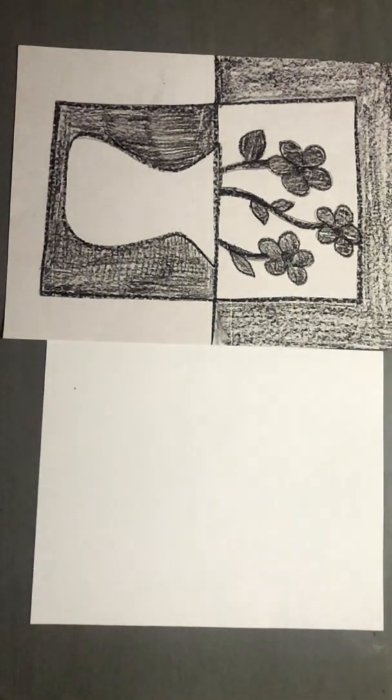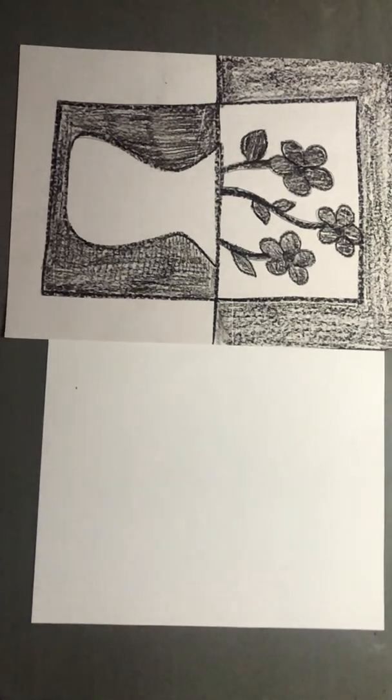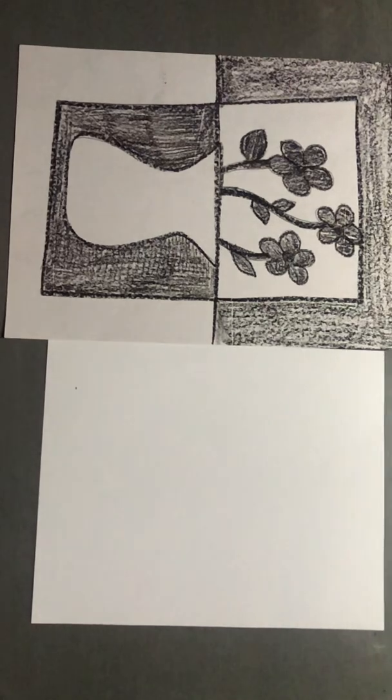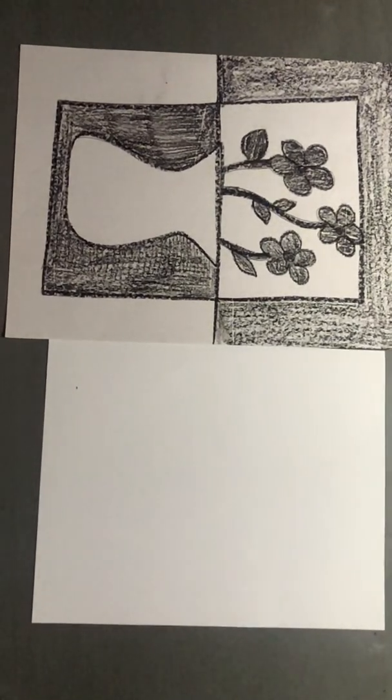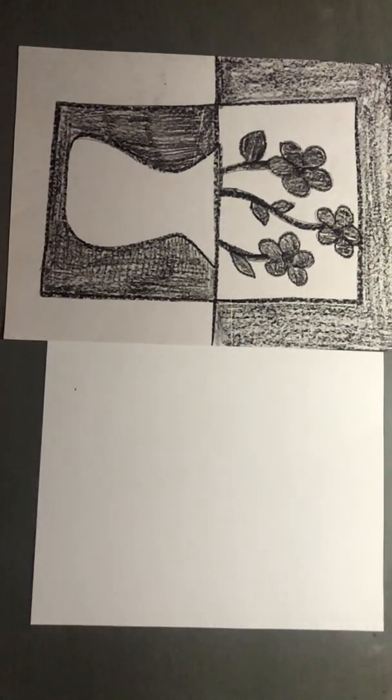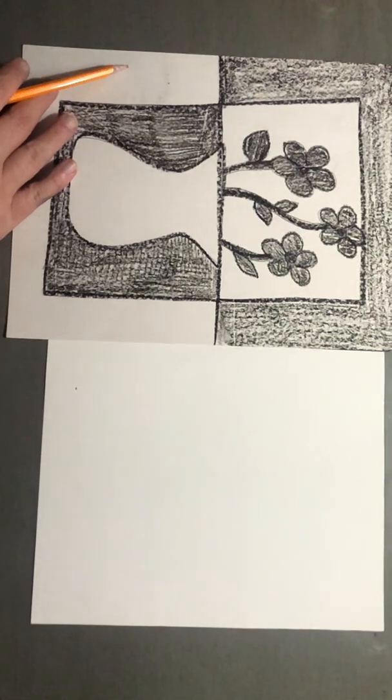Today we are starting to focus on a new element of art. Today we're going to talk about positive and negative space. We're going to be talking about the element of art of space. Space is everywhere. Space is on our pictures. Space exists in our world.